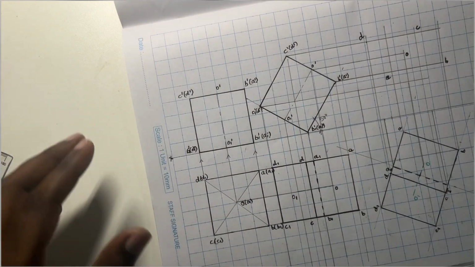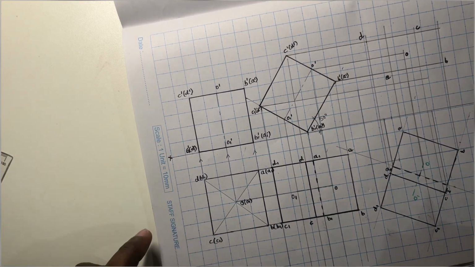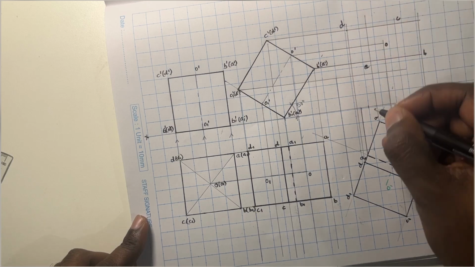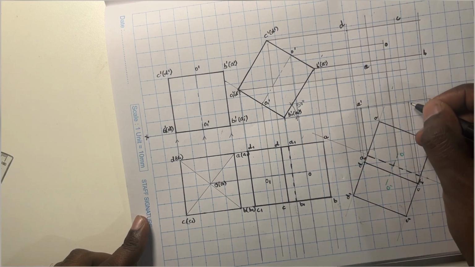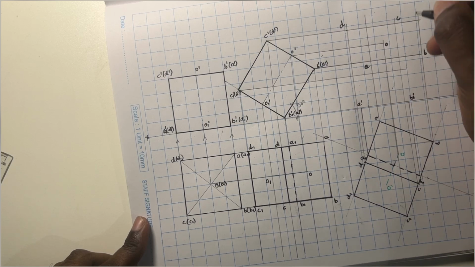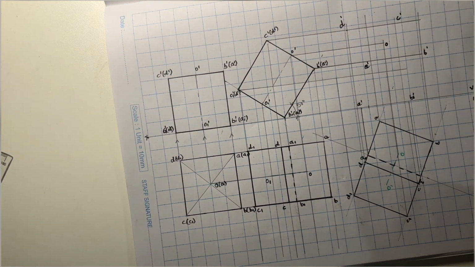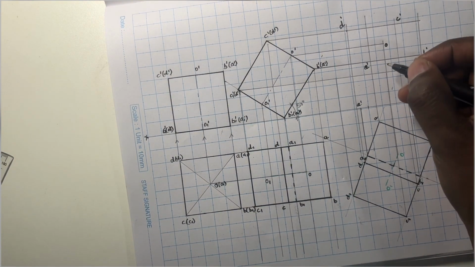So let us annotate the points. From A1, this is A1 dash, and this is B1 dash. Similarly, include the prime symbol for the top view annotations also. Okay, so A1 dash and B1 dash is done. Next is C1 dash.